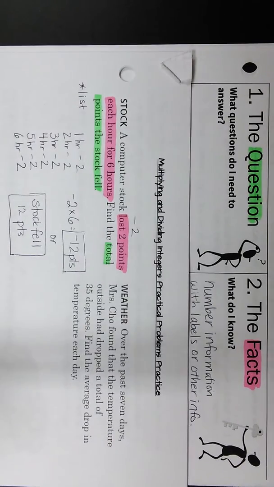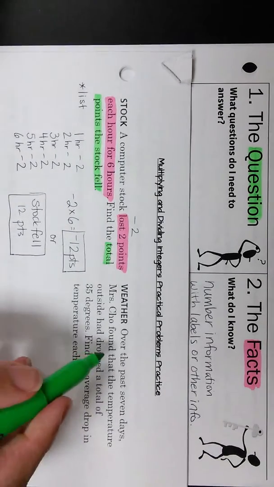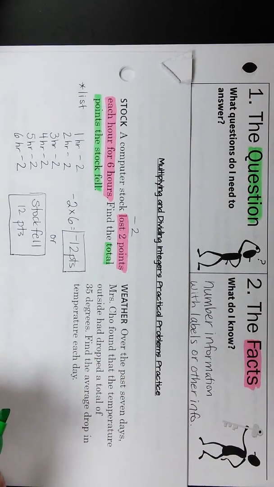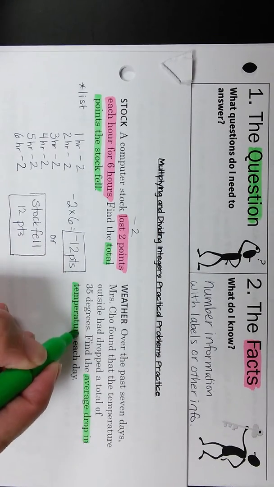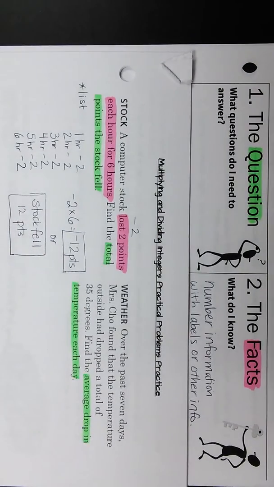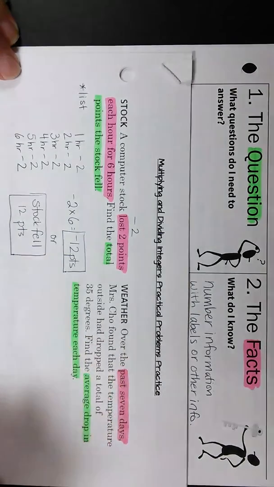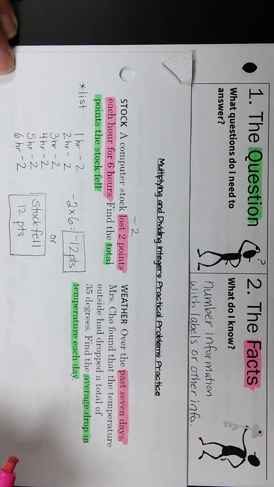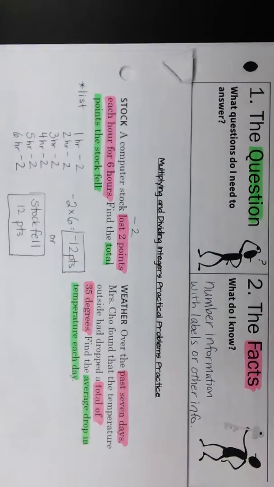Again, I'm going to get my question color so that I can highlight what that is. The problem asks, over the past 7 days, Mrs. Cho found the temperature outside had dropped a total of 35 degrees. Find the average drop in temperature for each day. So that's what my goal is to find. What was the average drop in temperature for each day? So even though it doesn't look like it, there is a number right here. It's 7, but it's written out instead of in number form. Past 7 days, and we have a total of 35 degrees.